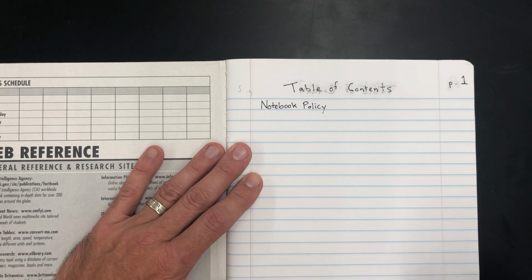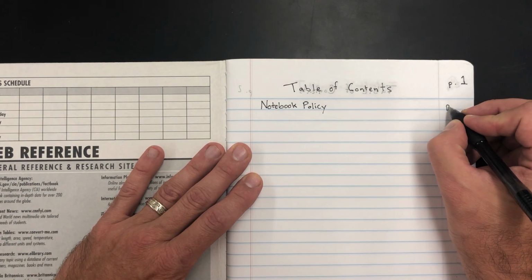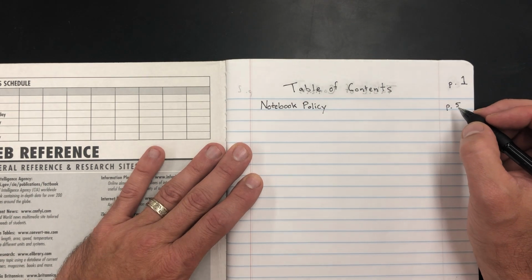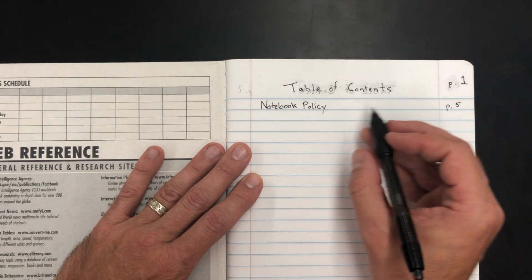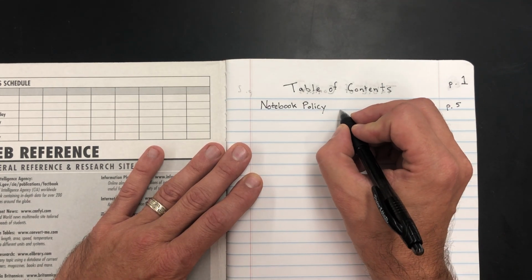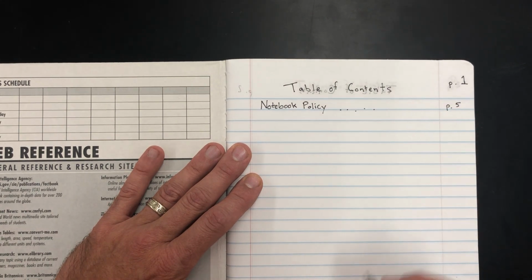Notebook policy. And that's going to be on page 5, okay? Again, we don't always have to put page 5. Some people like to put the dots all the way down, but since we have the blue line, that's unnecessary.